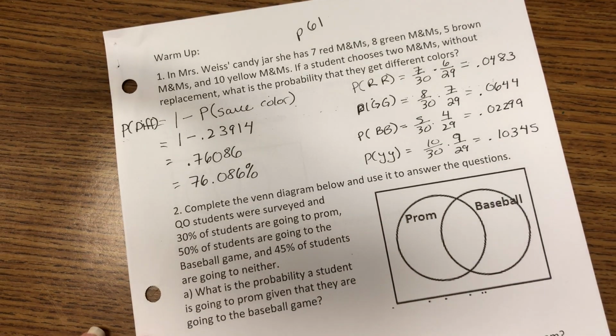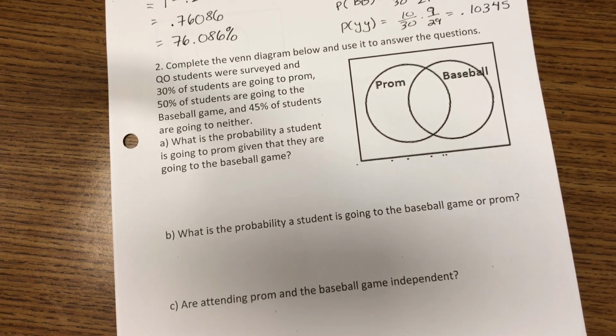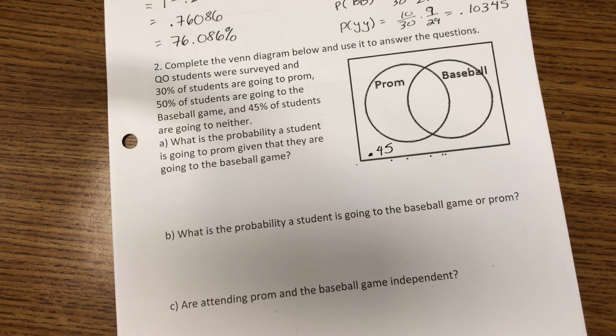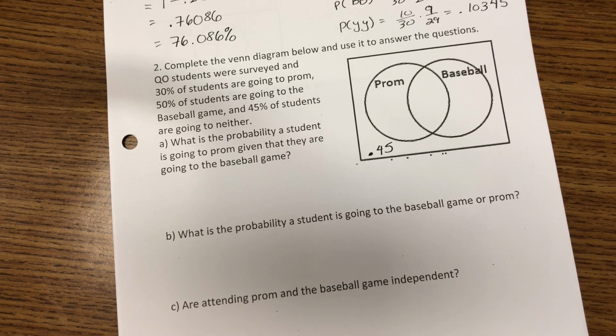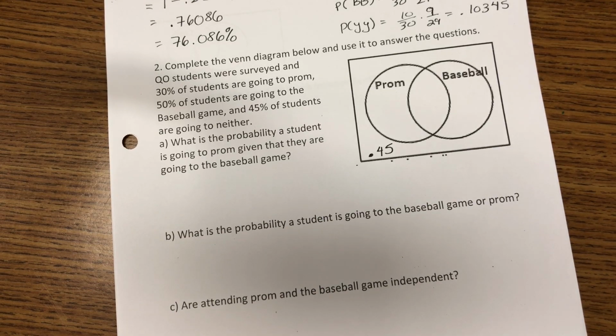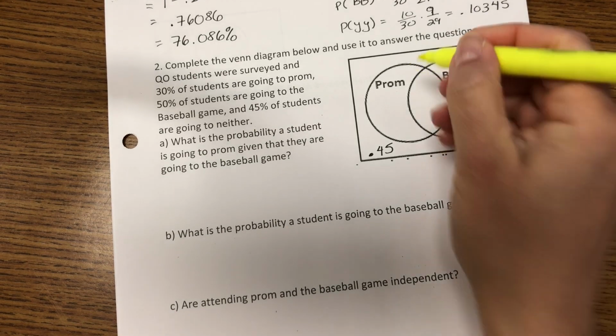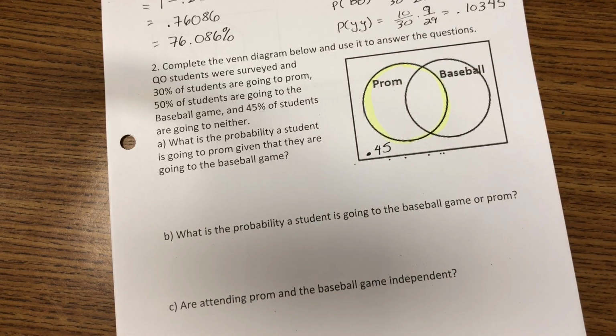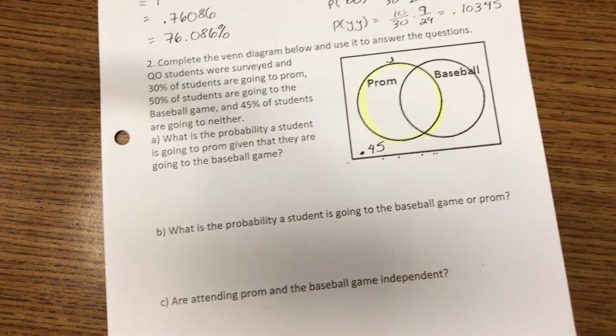Okay, number 1's done. Number 2, complete the Venn diagram below. 30% of students are going to prom, 50% of students are going to baseball, and 45% are going to neither. Okay, well to start, I can put 45% in the neither. So 30% go to prom means the whole prom circle has to add up to 30%.